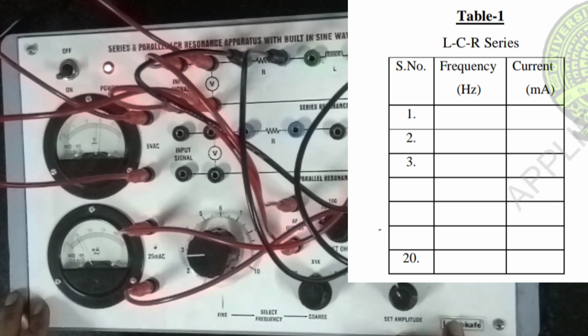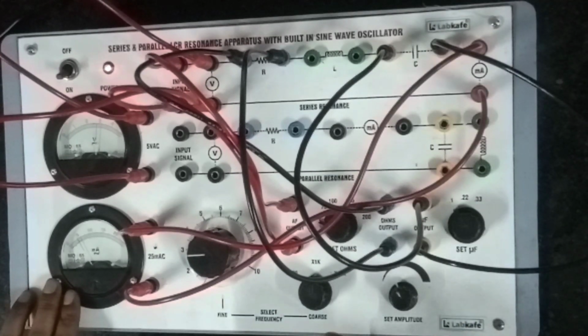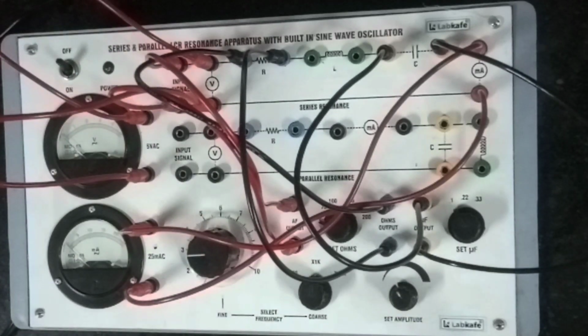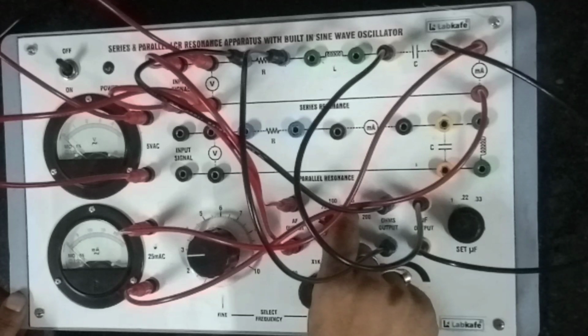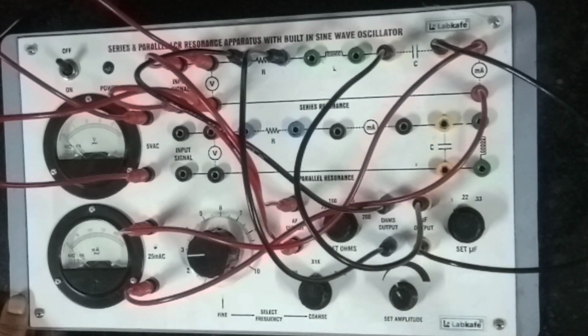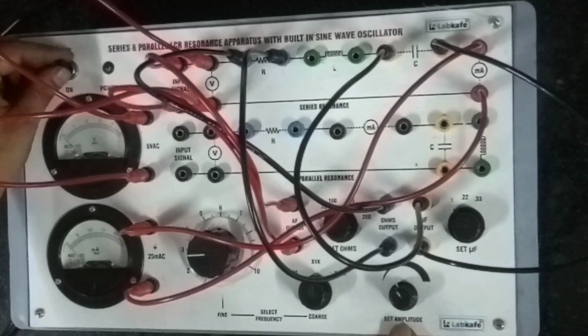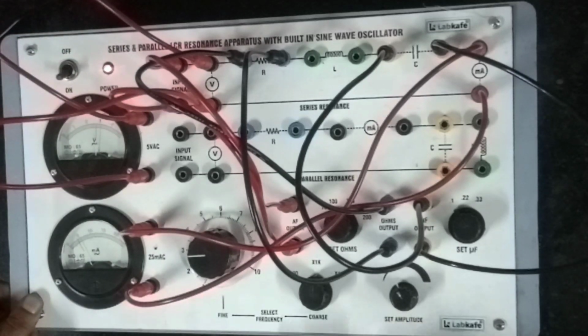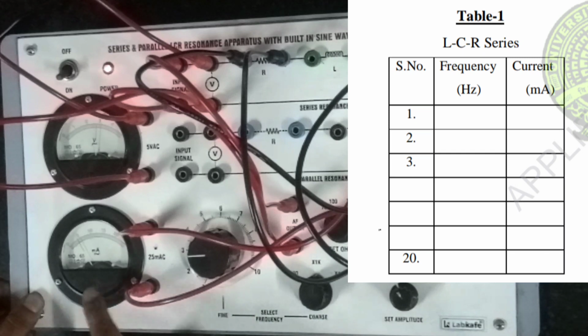Once we record all the current values for the corresponding frequencies, we switch off the setup and change the resistance value to 75 ohms, and again start the machine and start recording the values of current for different frequencies.